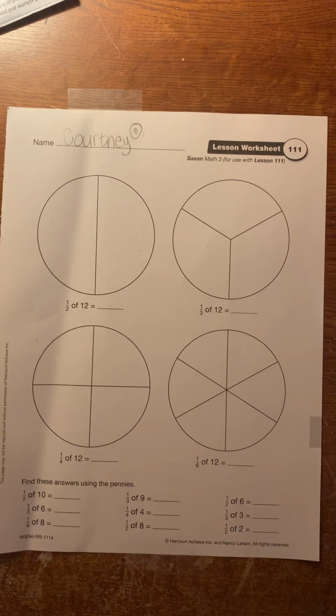What you could do is take your pennies and split them. So you're going to take your 12 pennies and make equal groups. Put the same amount on one side as you do on the other. Pause the video and do that now.